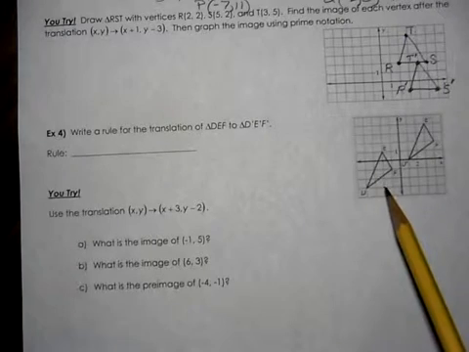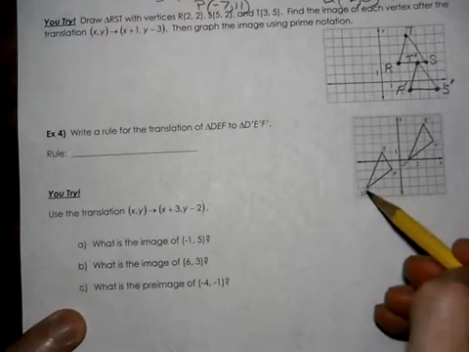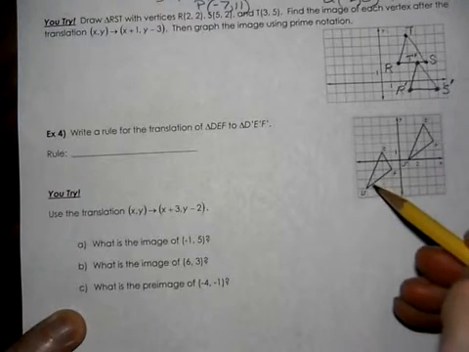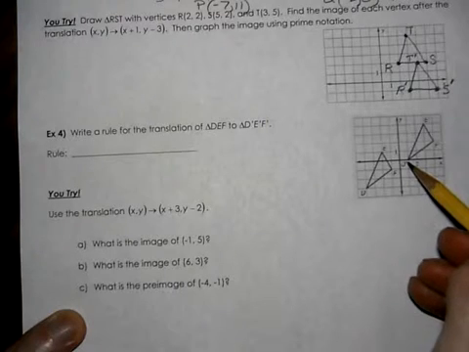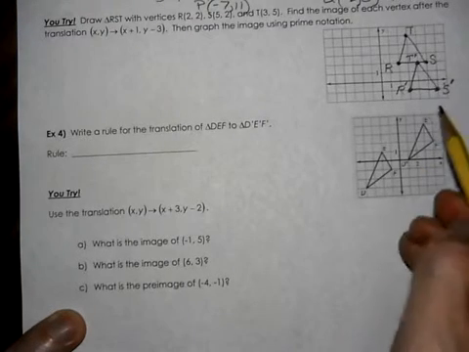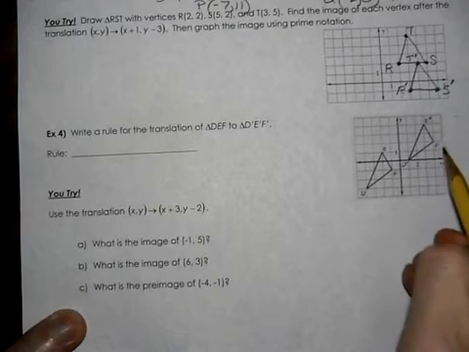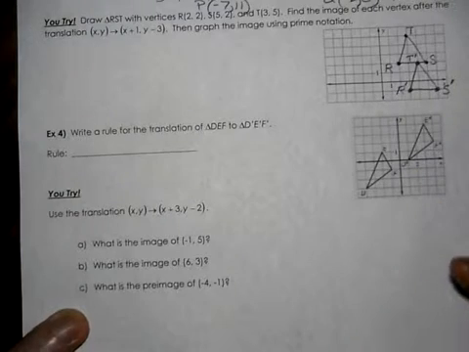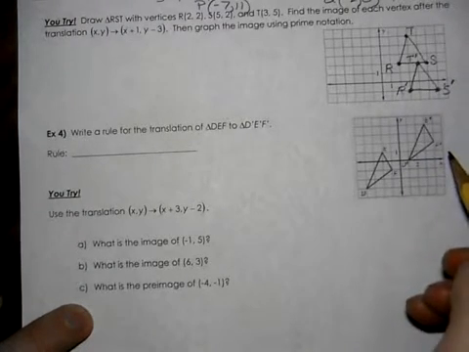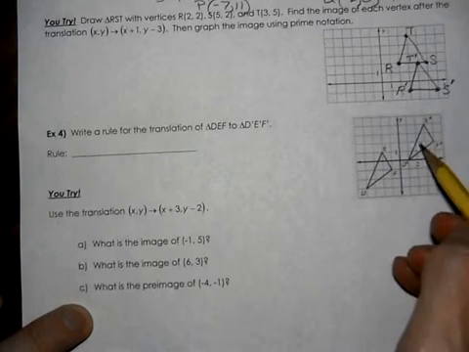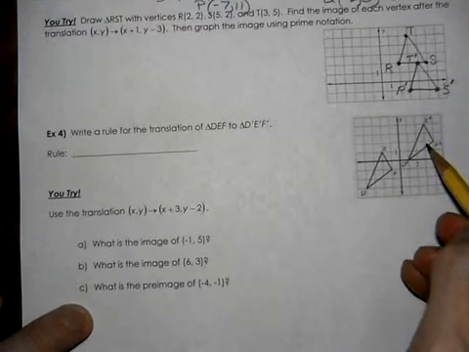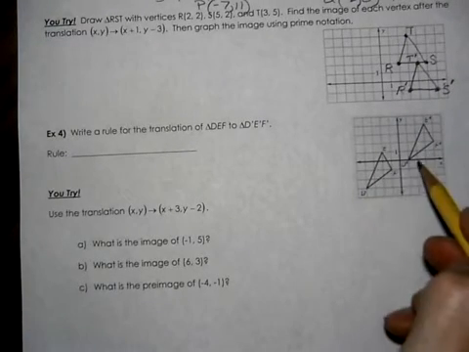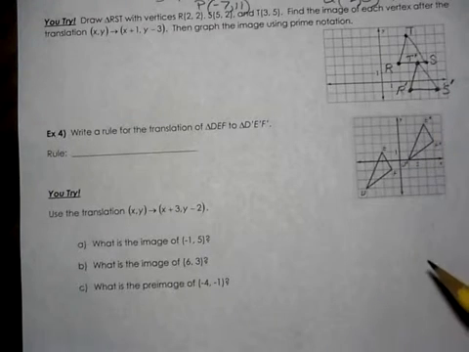Now if we're given a figure, we have our original DEF, which is our preimage. Our image is D prime, E prime, and F prime. Pay close attention to the little apostrophes, little dashes, tick marks up in the corner of each of those letters. That makes it the image. This is your image. What is the rule? What rule was applied to DEF to make D prime, E prime, and F prime?